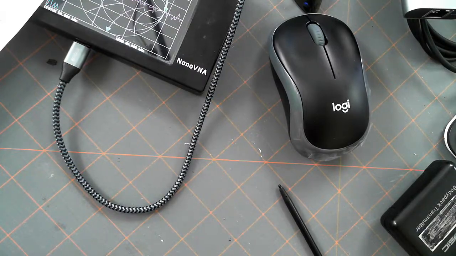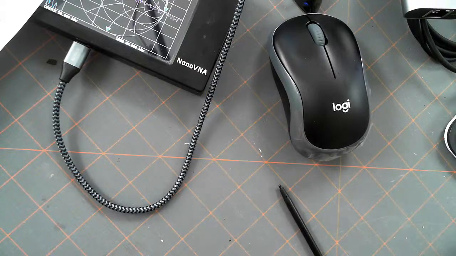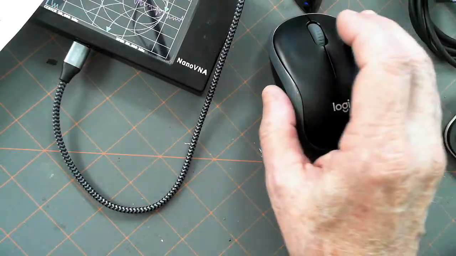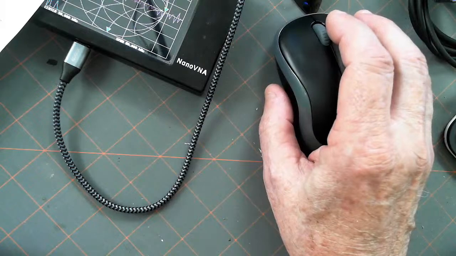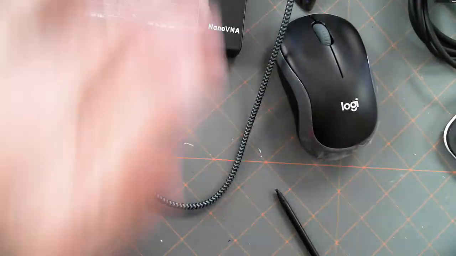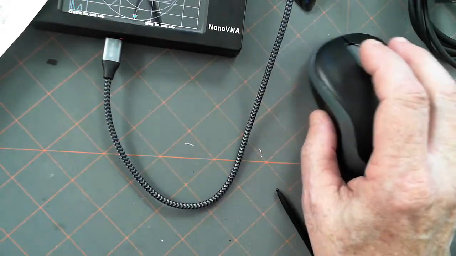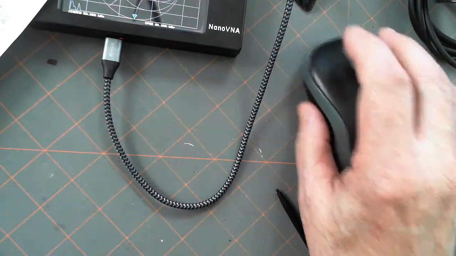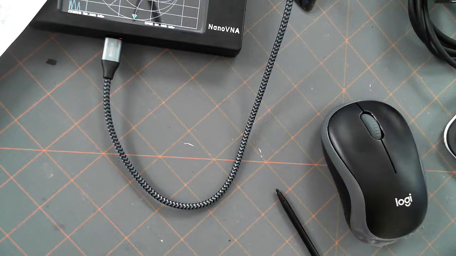This NDI program actually brings in the different laptop screens into the show where you can see it on the show. And I don't see it.